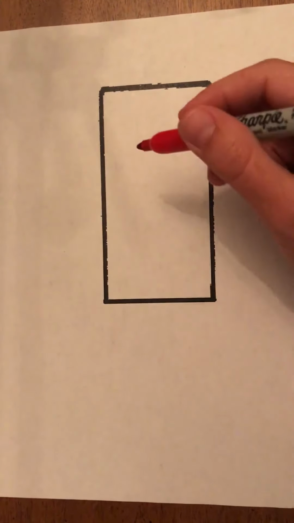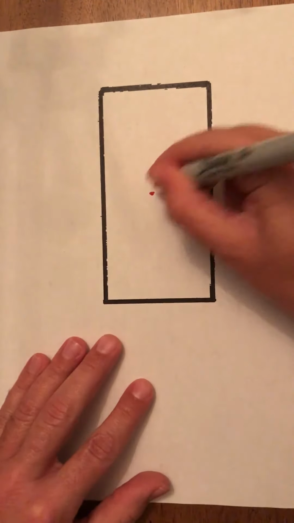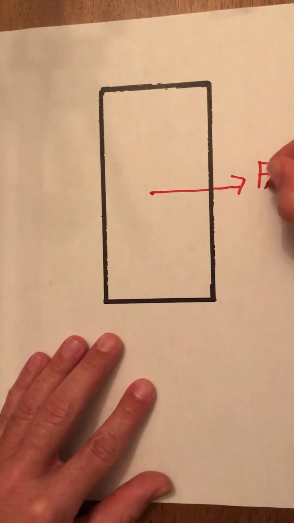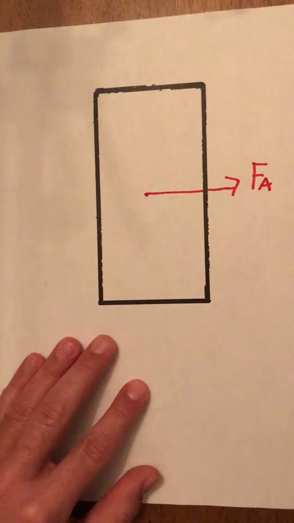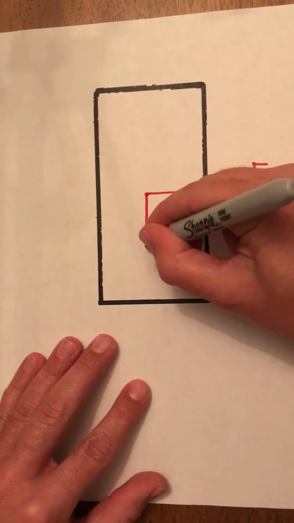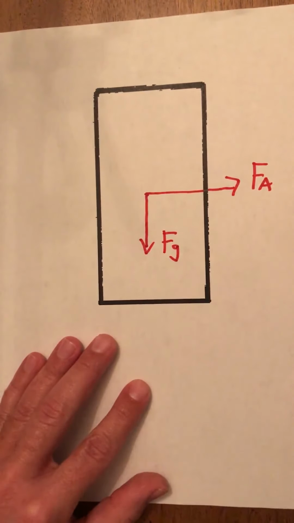So we need a free body diagram, they say, on this block, first of all. It's just being pulled straight to the right. They tell us that with a force F. I'm actually going to call it FA for force applied, just to be a little bit clearer. We know that we're going to have gravity on it, so I'll label that F sub G here.